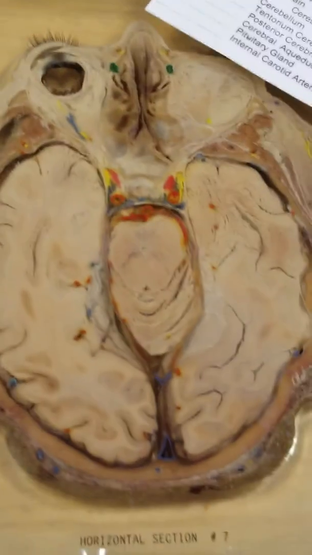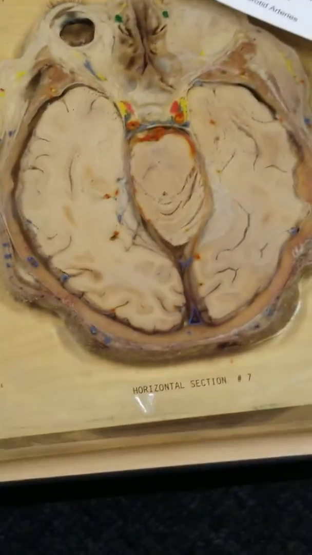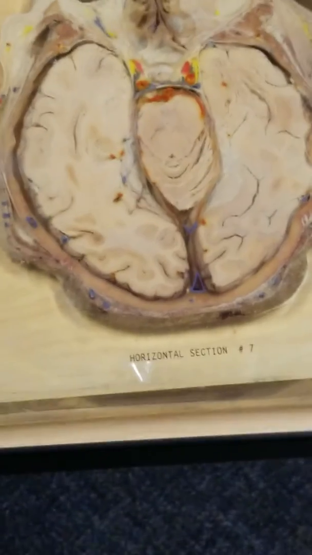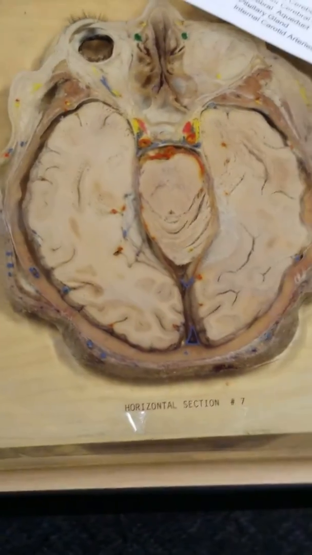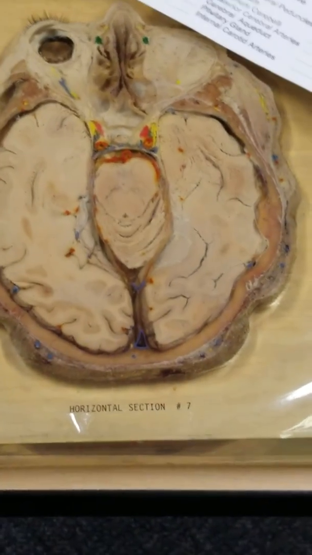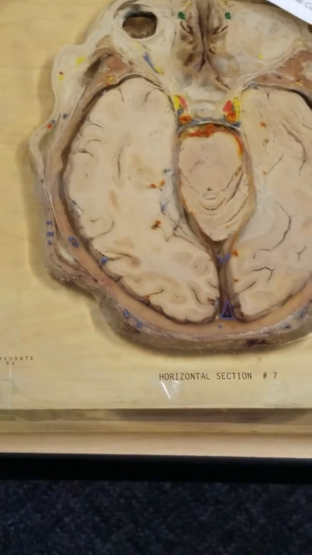Any other blanks that you have that need to be filled in? Anyone else have a blank? Help each other out, check each other's answers. Make sure no one's writing an incorrect answer. To kind of be a team here and help each other out.